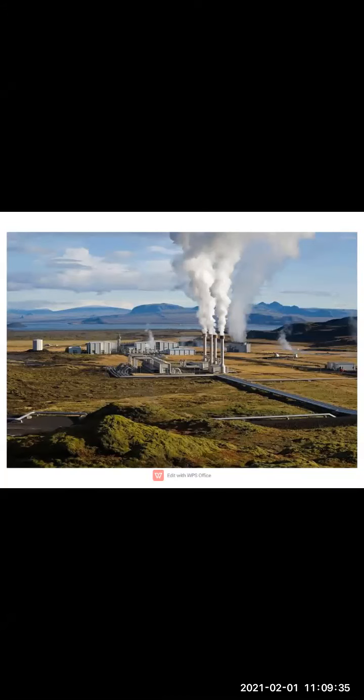Now, what is this geothermal energy, children? Hot water springs have always been an object of curiosity for man, right, children? We are always curious about it. What is this? It can be seen at places like Unadeo, Vajreshwari, Manikaran.